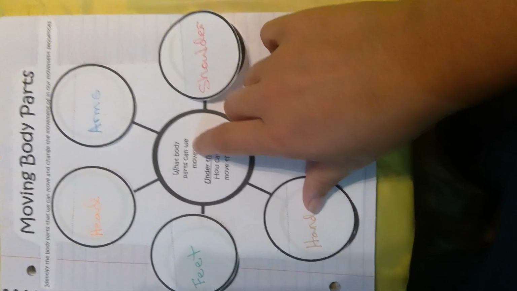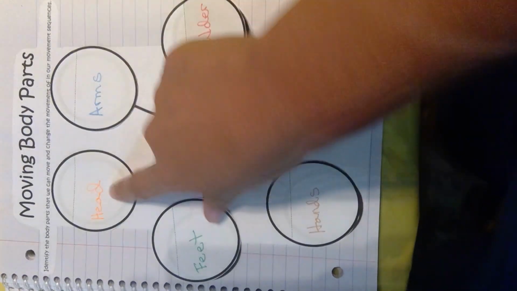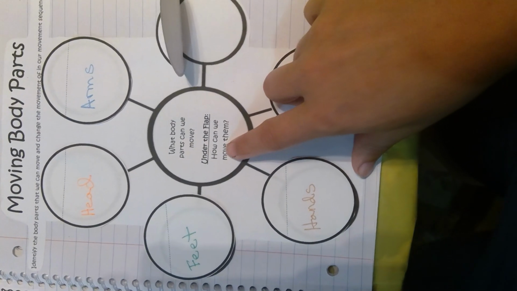We want to be interactive. So here again, it says, what body parts can we move? Here are some examples. We flap it up. Under the flap, how can we move them? Then you tell us how we can move them. Okay? Turn the page, and we're done for this unit. Okay? Well, not this unit, but this week of the unit.